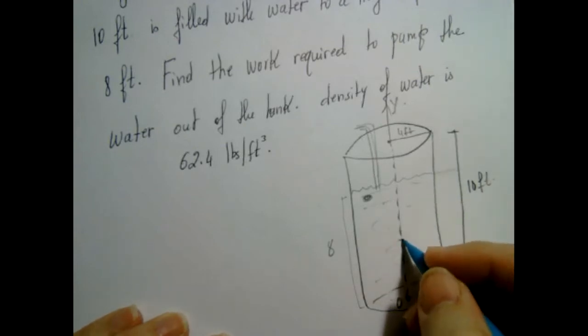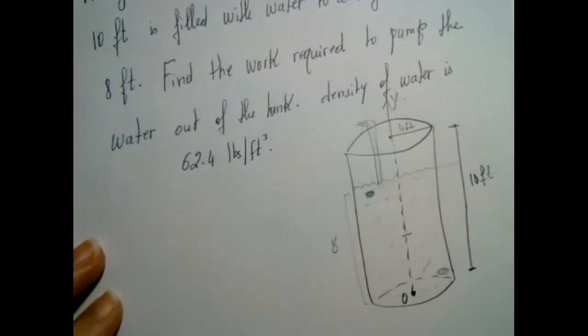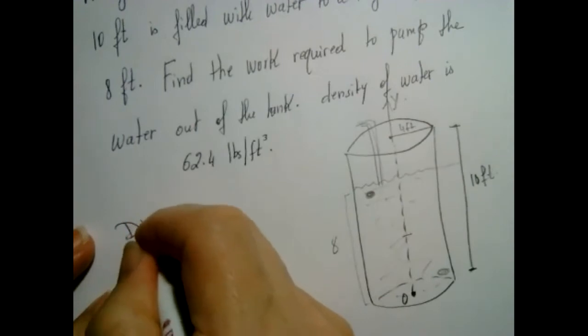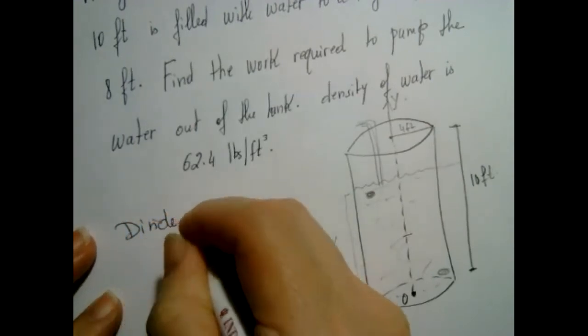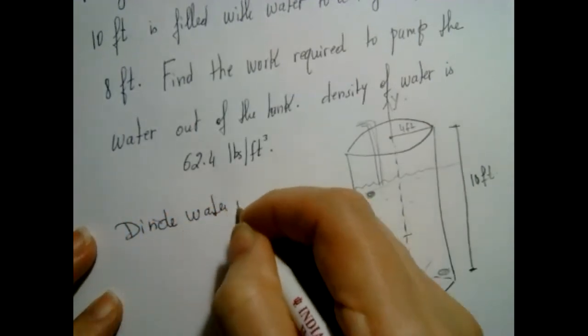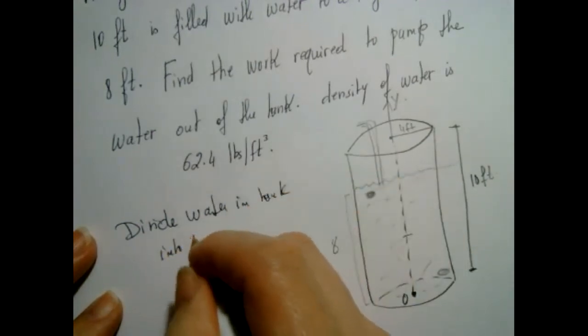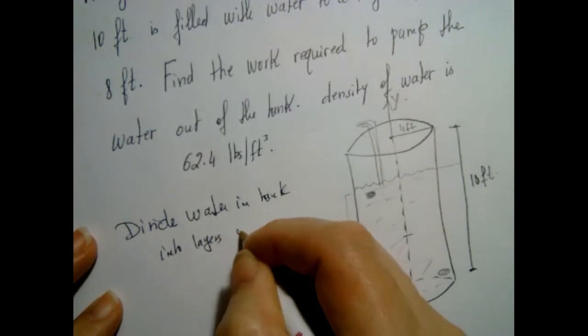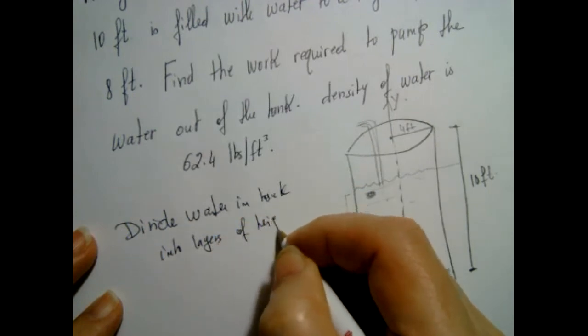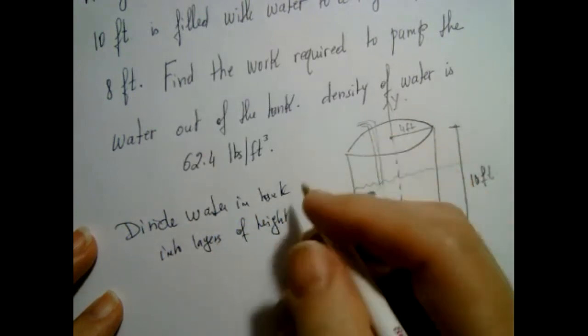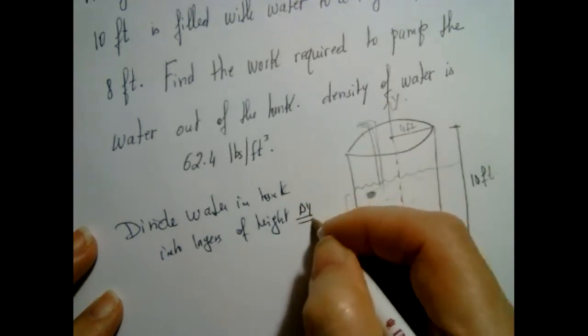So the idea is we're going to divide the water in the tank into layers of height delta y. Each layer should be very, very thin, of height delta y.